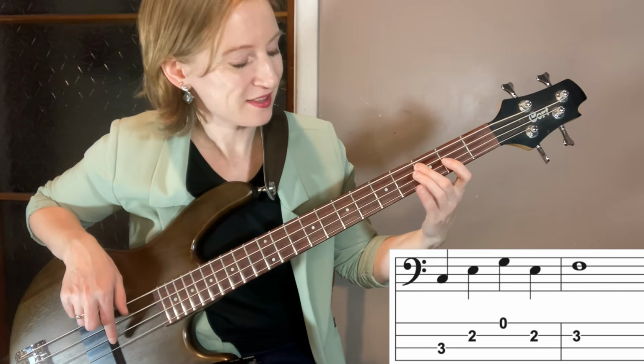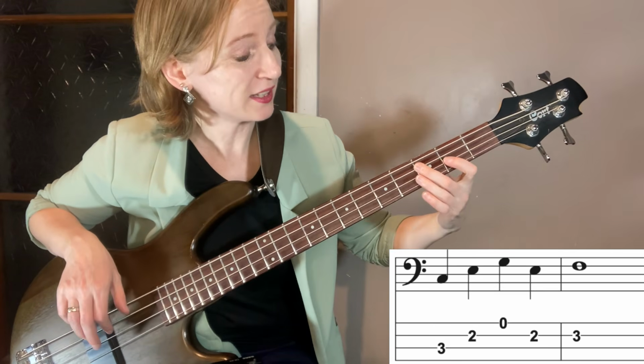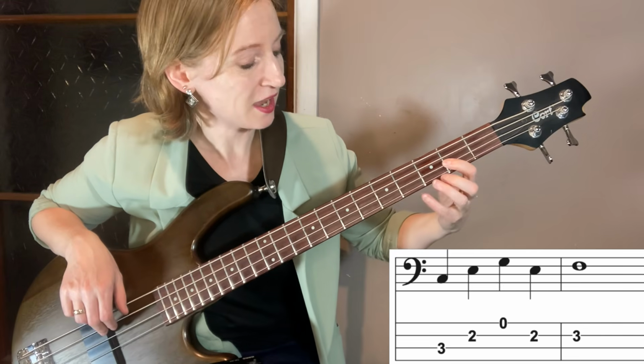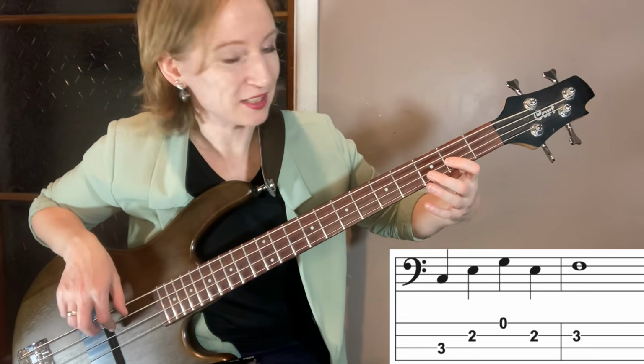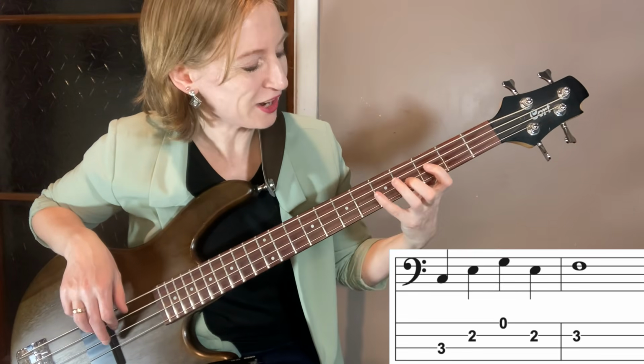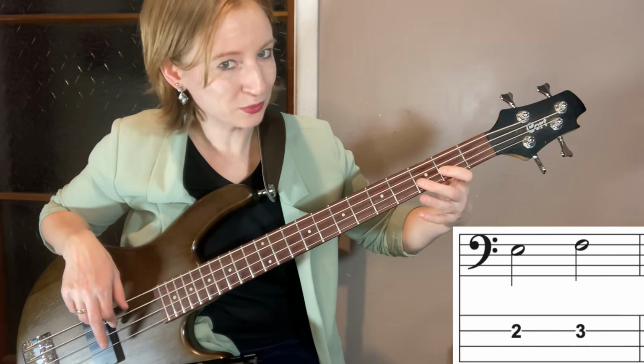Let's say we are going from C to F. Do you remember how to play the major triad? 1, 3, 5, 3, 1. Now let's see how close 3 and 5 are to F. From 3 you just need a half step up, and from 5 you need a whole step down. It's still close. So we can approach F from 1 fret below or from 2 frets above.